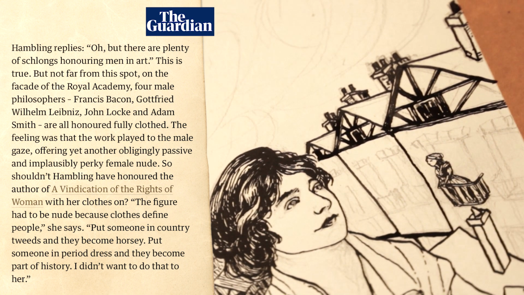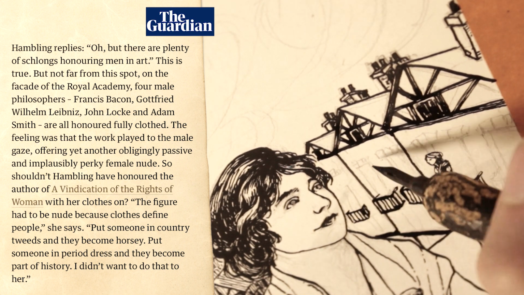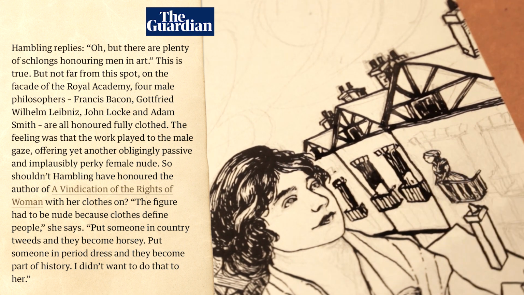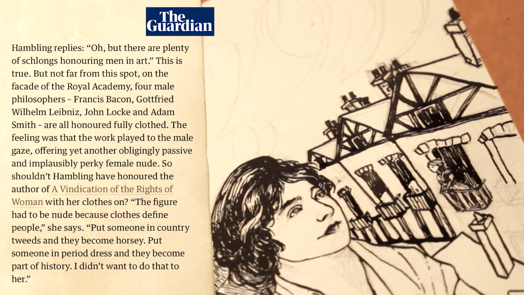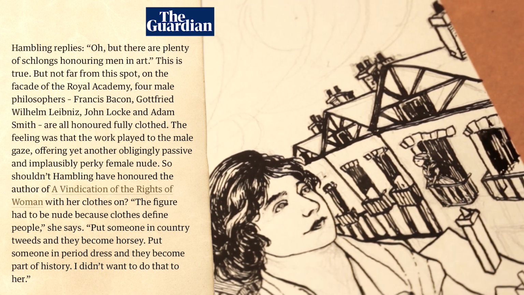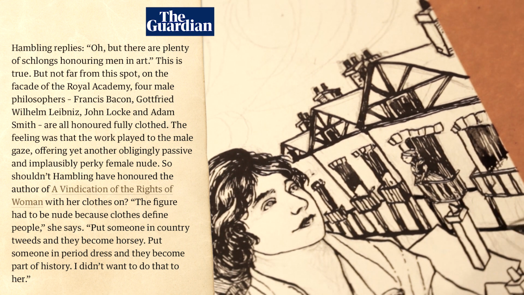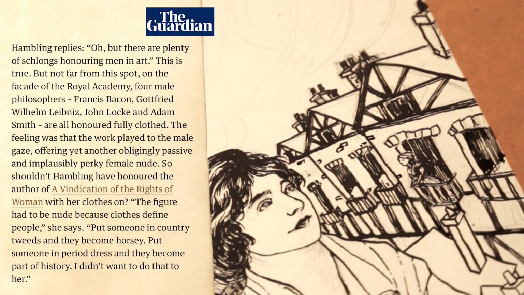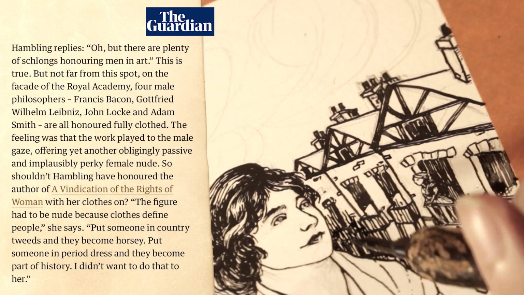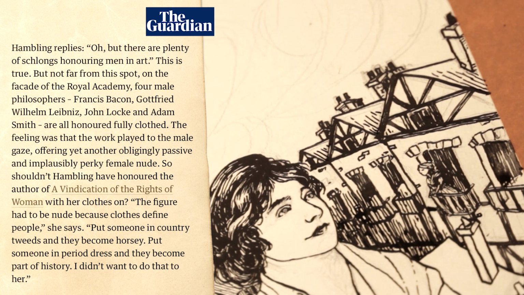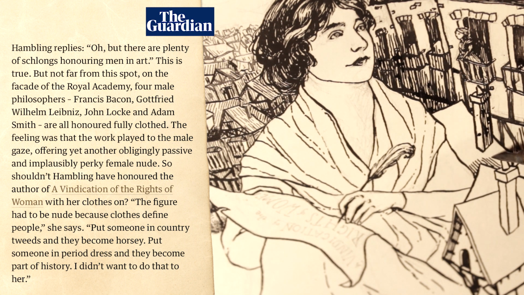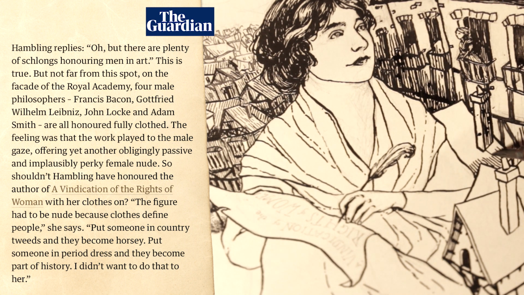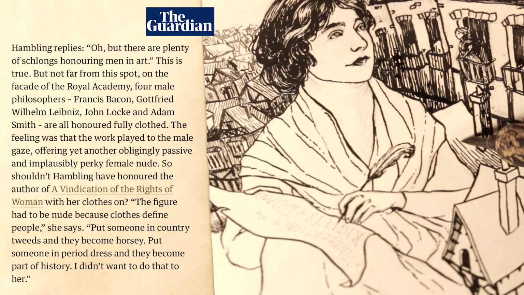This is true, but not far from this spot on the facade of the Royal Academy, 4 male philosophers, Francis Bacon, Gottfried Wilhelm Leibniz, John Locke, and Adam Smith, are all honored fully clothed. The feeling was that the work played to the male gaze, offering yet another obligingly passive and implausibly perky female nude. So shouldn't Hambling have honored the author of A Vindication of the Rights of Woman with her clothes on? The figure had to be nude because clothes define people, she says. "Put someone in country tweeds and they become horsey. Put someone in period dress and they become part of history. I don't want to do that to her."